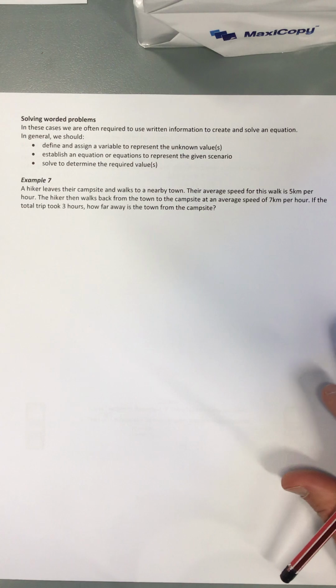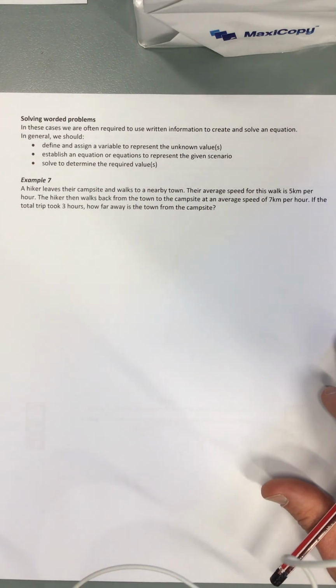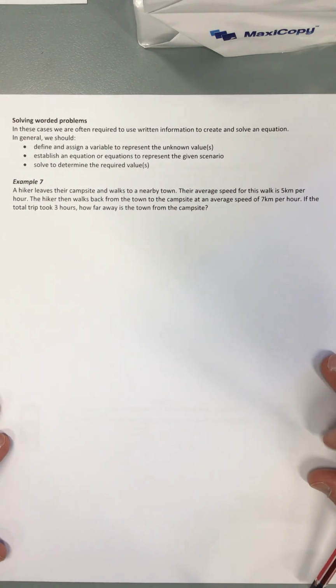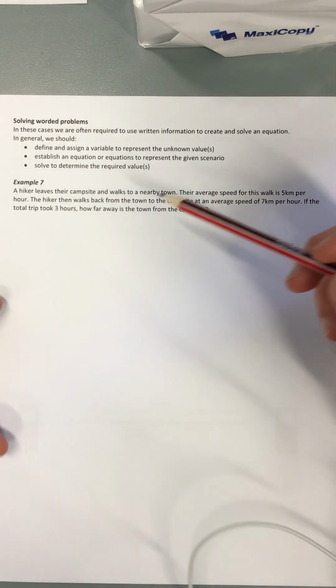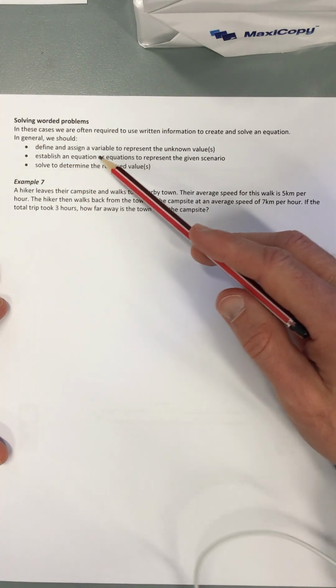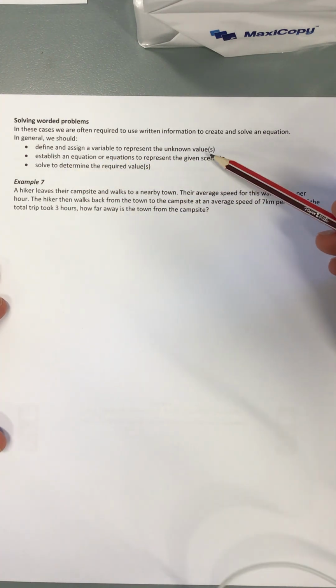All right. Also covered in 2A is solving worded problems, which often involve setting up a linear equation or sometimes multiple linear equations and then using the algebra to solve them. So if you are just given worded information, often what you would try to do is potentially draw a picture if that is going to help you break down the question. Define and assign a variable to represent the unknown value or values. Usually the unknown value should be the thing that you're trying to work out as the final answer. So if you're trying to find how much something costs, let x equal the cost. We set up an equation and then we solve to answer the question.